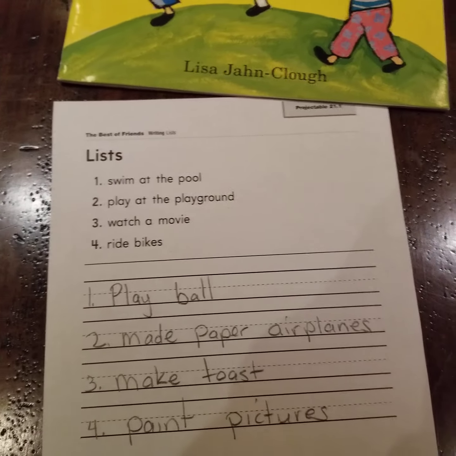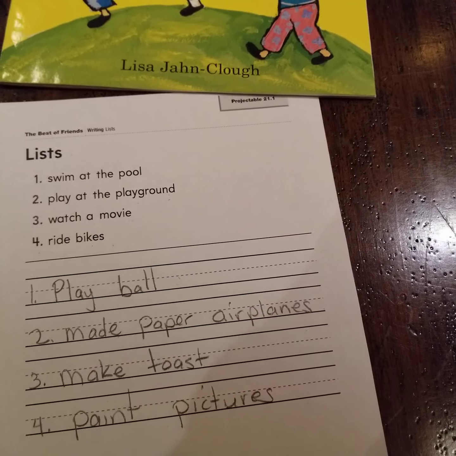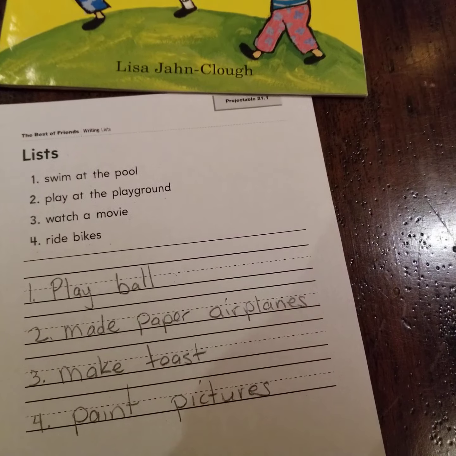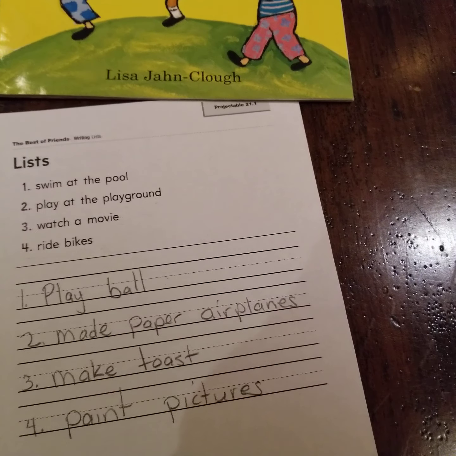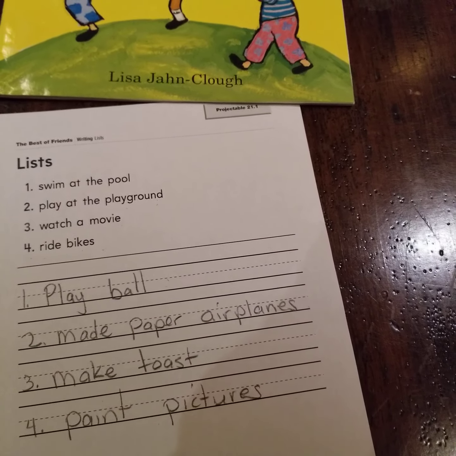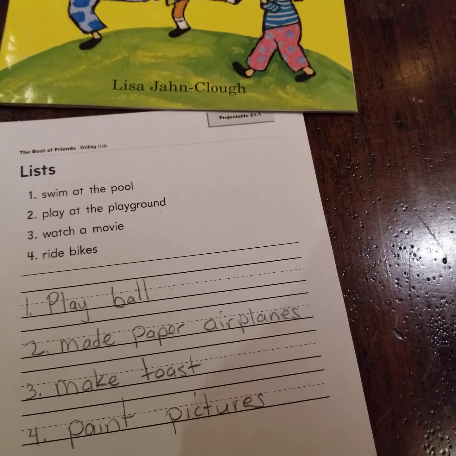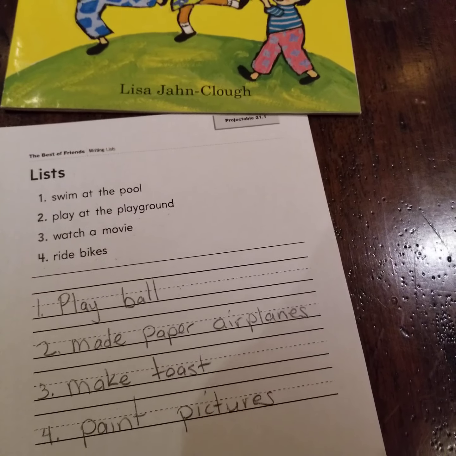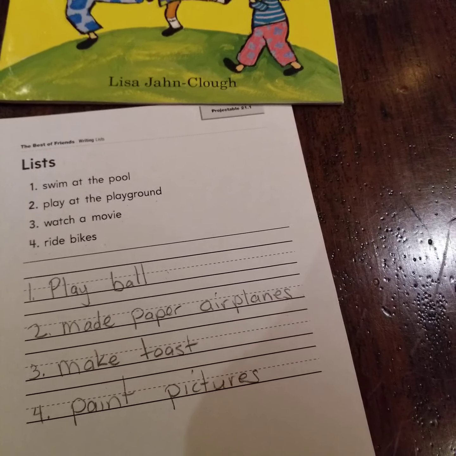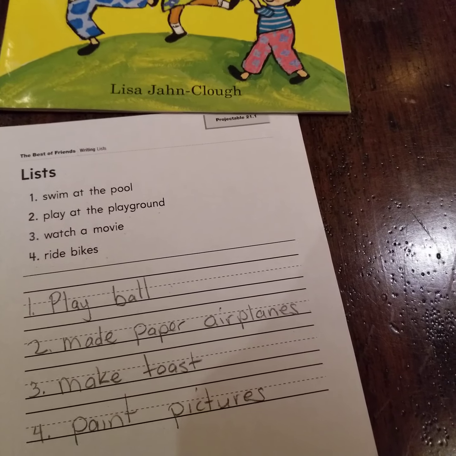What I would like you to do today on a separate piece of paper is write a list of things you would like to do or that you do with your friend. All right, so that's your job today for writing. Make a list of things you do or would like to do with a friend.